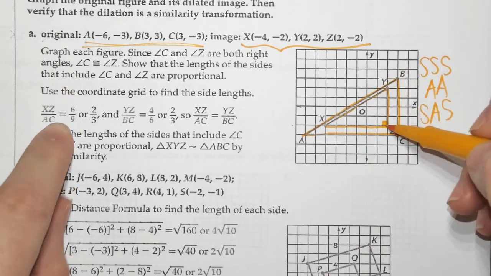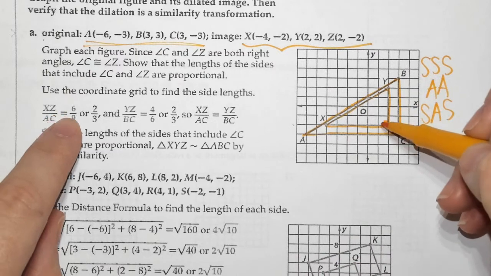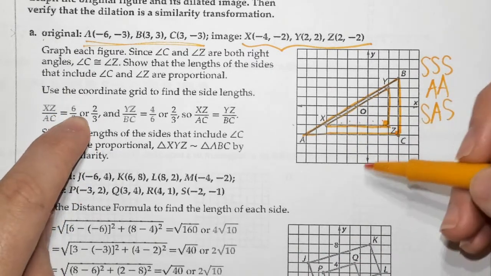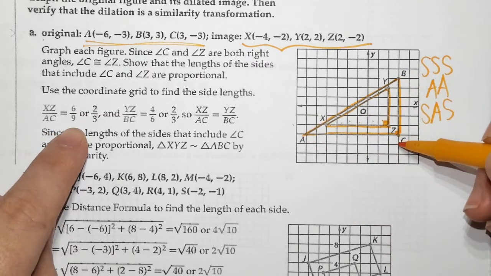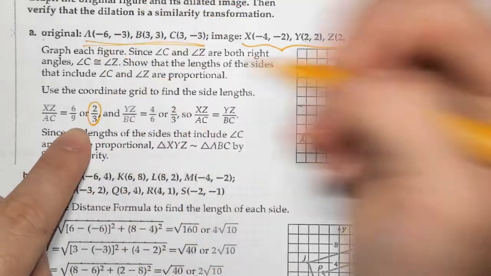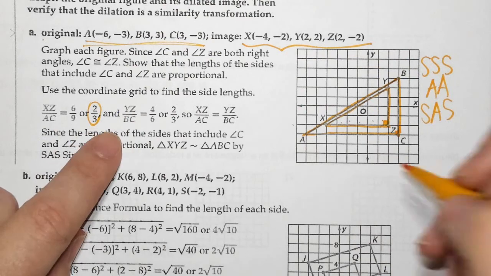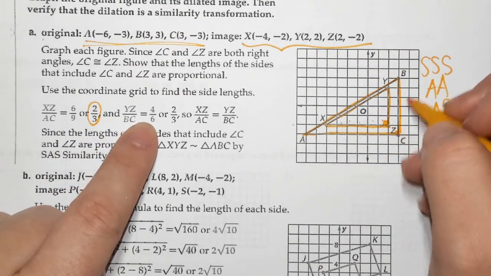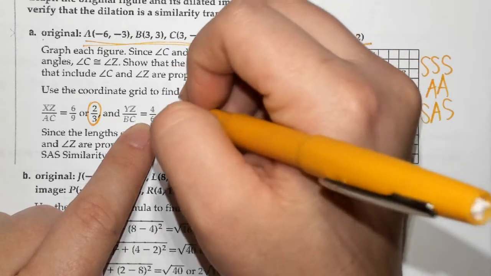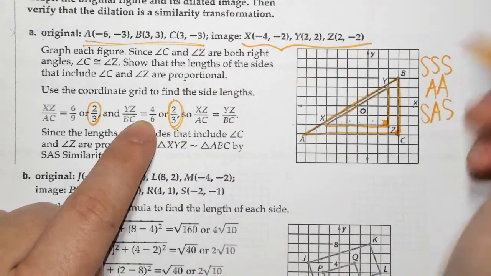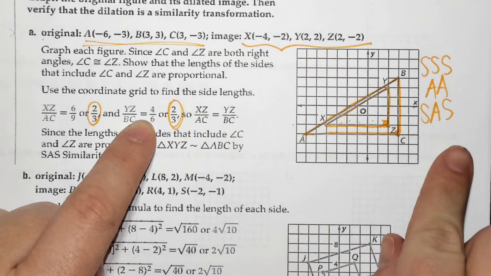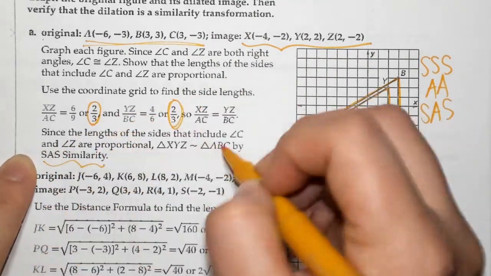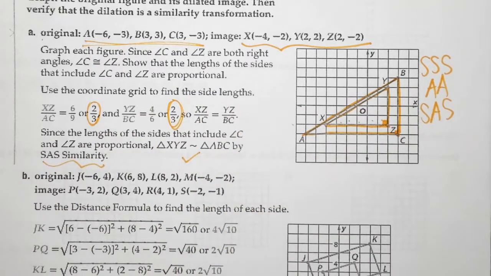So from there, I would find the scale factor of the sides and see if they're the same. So they take X to Z, which is right here, and they counted 1, 2, 3, 4, 5, 6, which is where they got 6. And then from A to C, they got 9, and it reduced to 2/3. Okay, so they did the bottom. Now let's do the side. Y to Z is 4, B to C is 6, which reduces to 2/3. So they have 2 proportional sides and a proportional angle. Therefore, by side, angle, side similarity, these 2 triangles are similar.